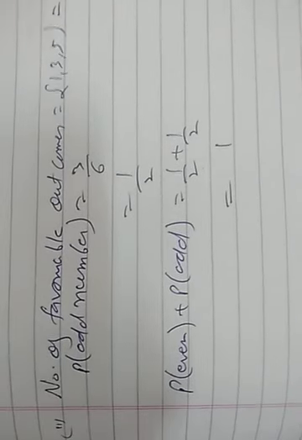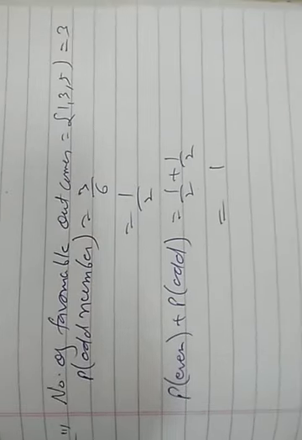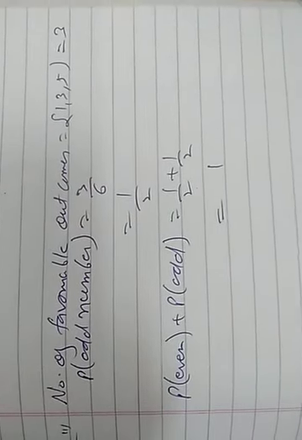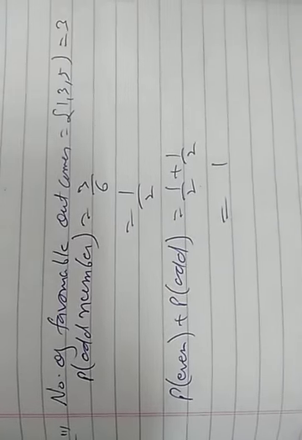So these two events, what is the first event? Getting an even number is the first event and getting an odd number is the other event. So getting an even number and getting an odd number are complementary events.